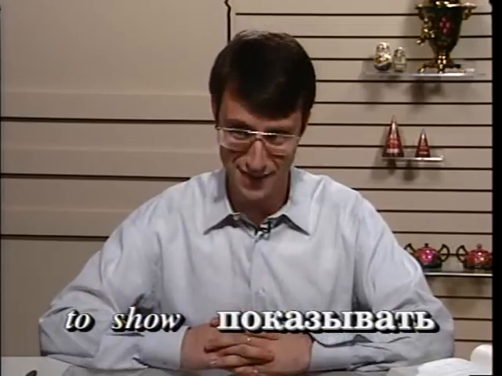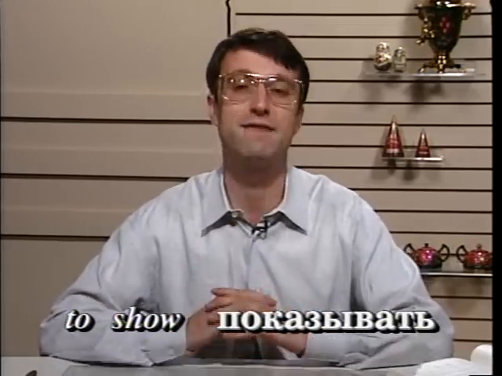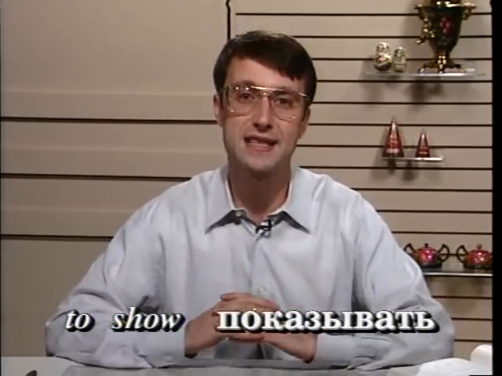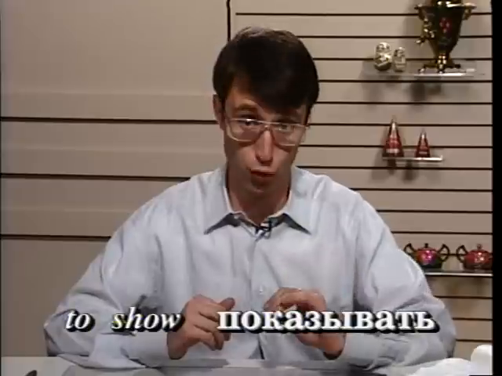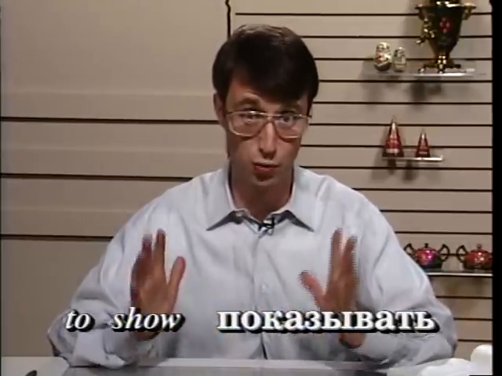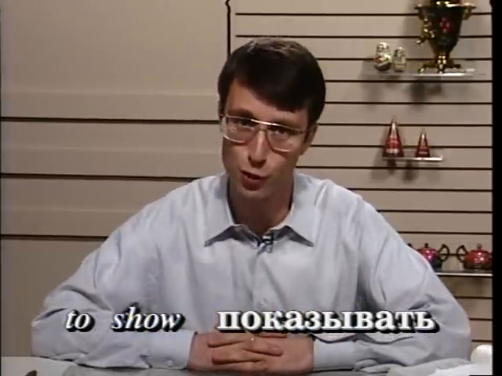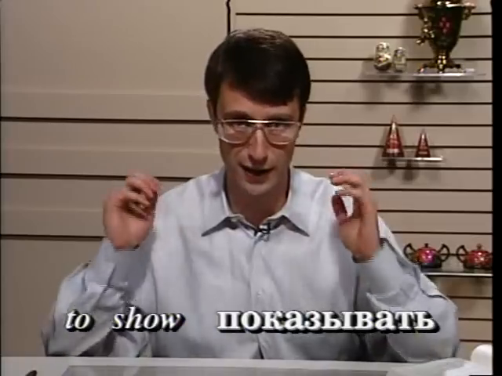So, another verb that is used a lot in this particular chapter is to show, показывать. Показывать. And that's a good verb that ends in ать, which means it's a first conjugation verb. And it'll conjugate like that. Посмотрите, пожалуйста. Извините.